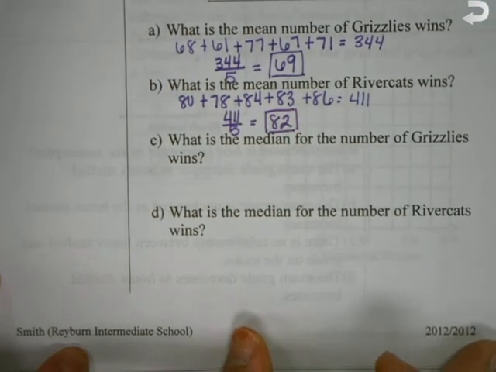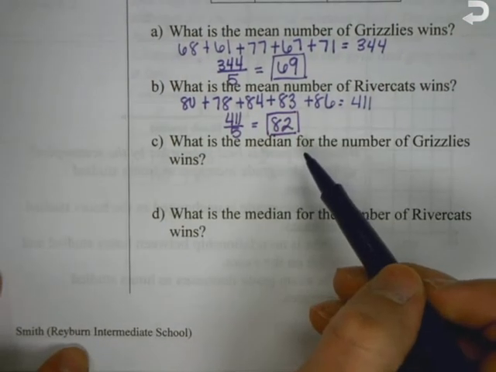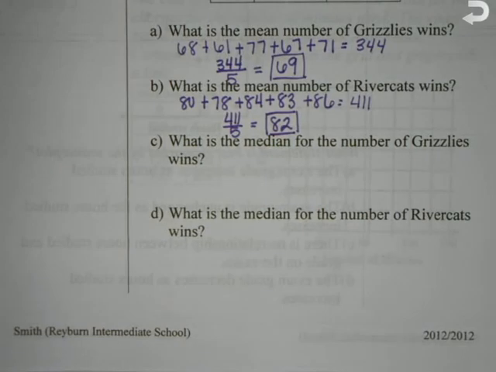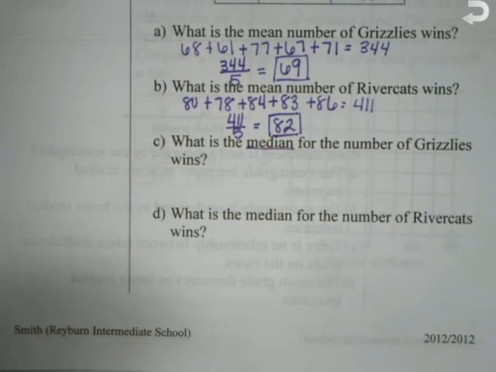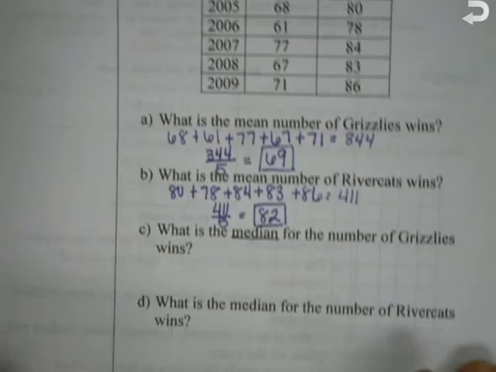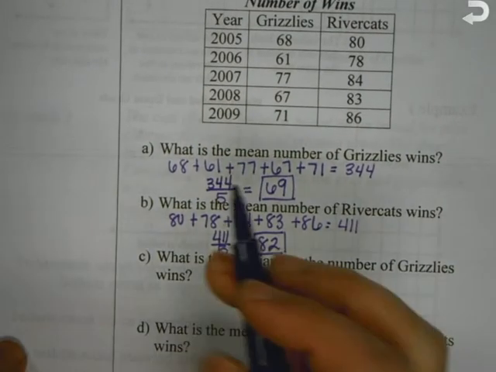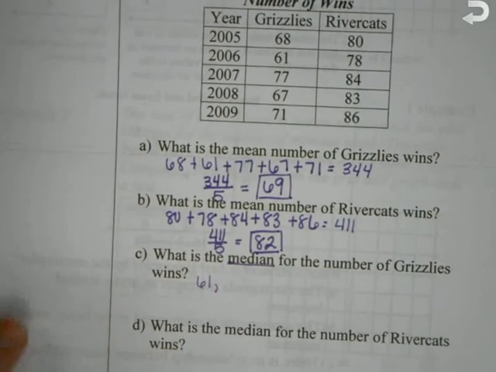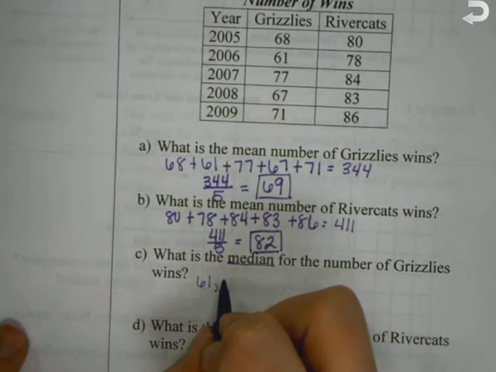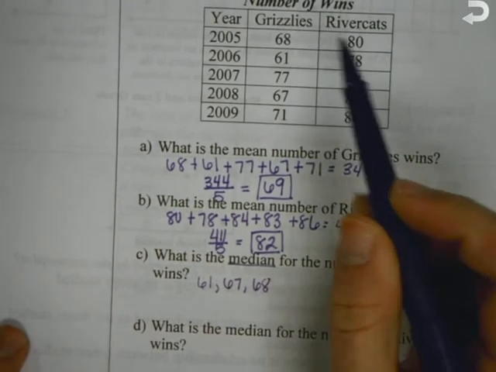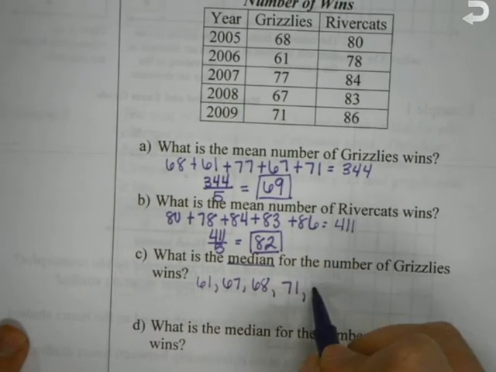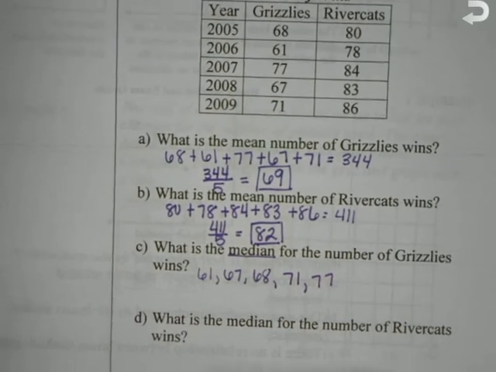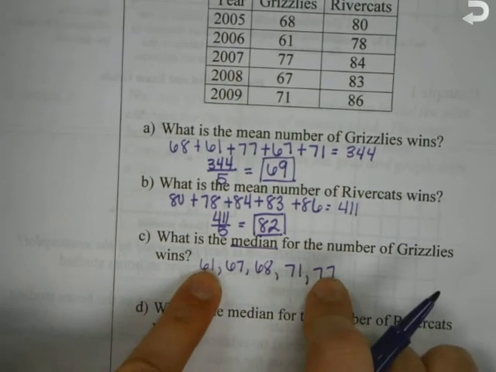So part C. What is the median for the number of Grizzlies wins? Well, in order to find the median, first I have to list all the wins in order from smallest to biggest, right? So let's list them all in order. What is the smallest number? 61. What's the second smallest? 67. Then 68. Then 71. And then 77. Okay, so which one is the middle one? I always start at the two ends and kind of just work my way in. So those are 1, 2, and the middle number is 68. So the median number of wins, 68.